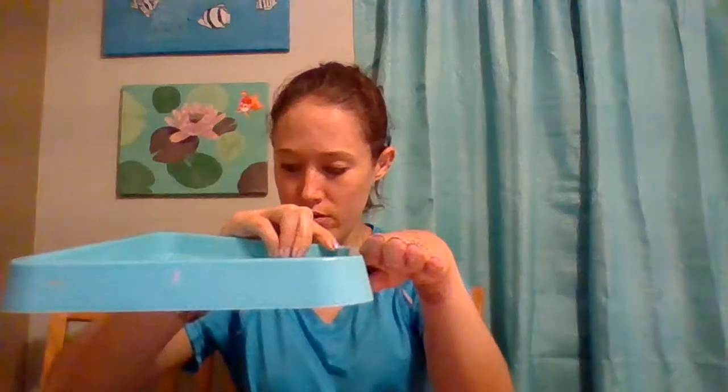Convergent boundaries occur where 2 plates are crashing into each other. There are 3 types of convergent boundaries. Continental, continental. So we have a continent and a continent, and they are coming together like this. We have ocean and continent.